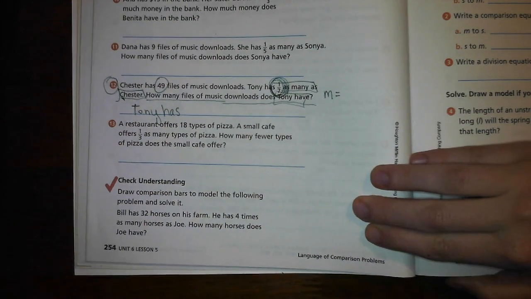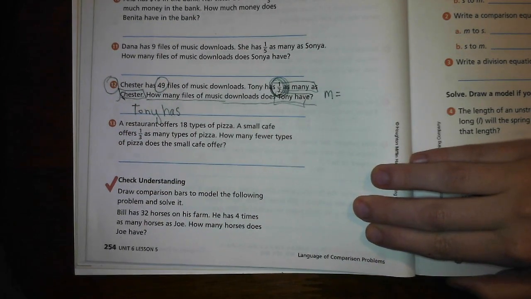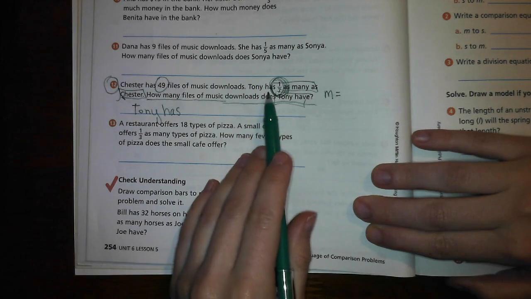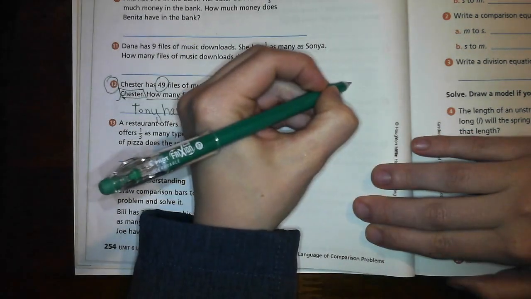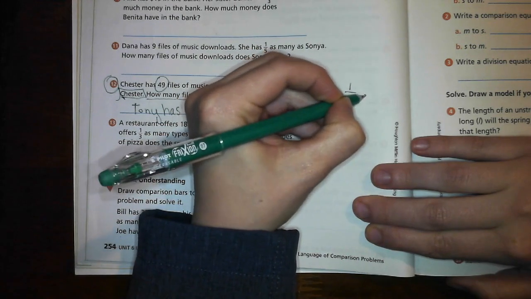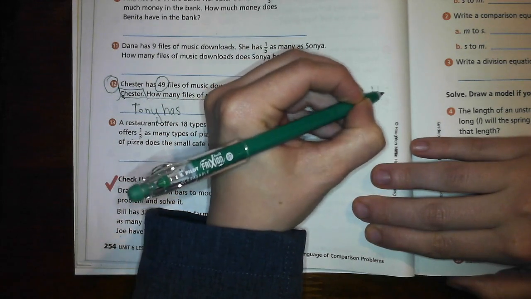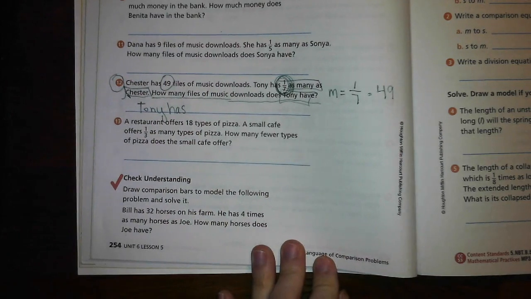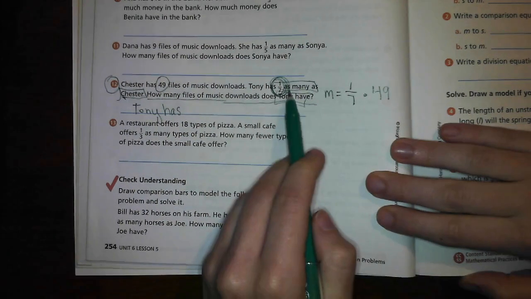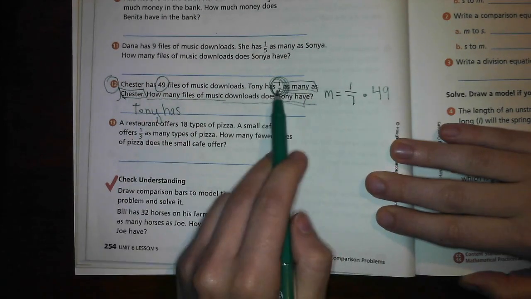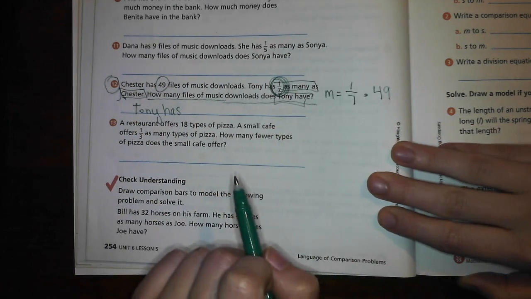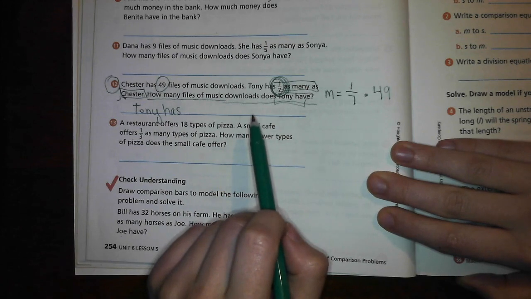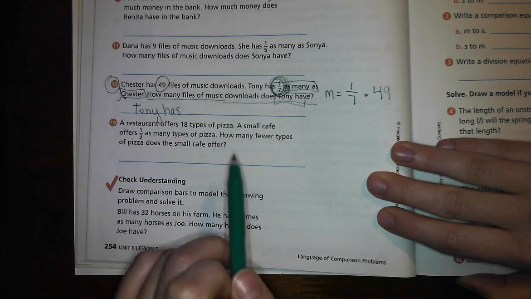So M equals, how do I solve this? What is my solution equation? Well, Tony has 1/7 of 49. So M equals 1/7 of, means multiply, 49. Because this said times as many, or 1/7 as many as, it's multiplicative. As usually tells you that it's multiplicative.